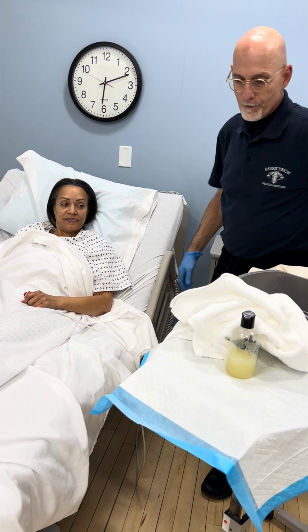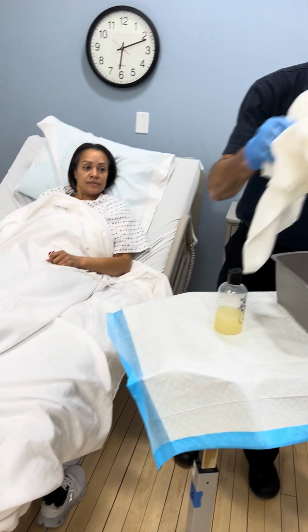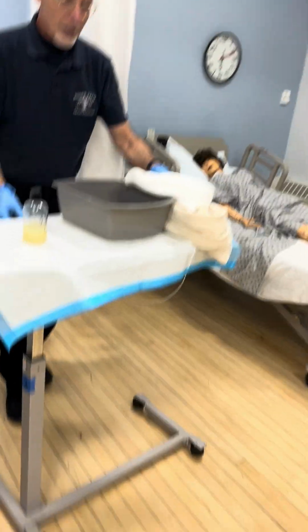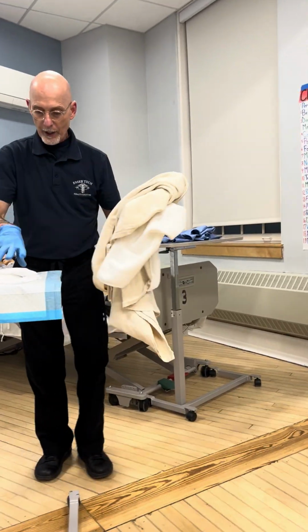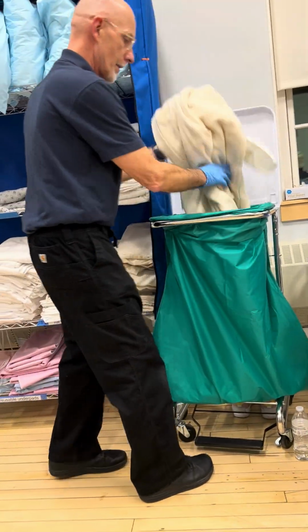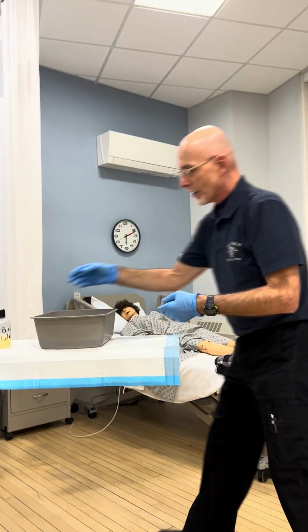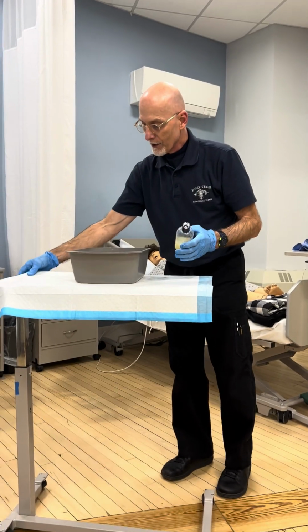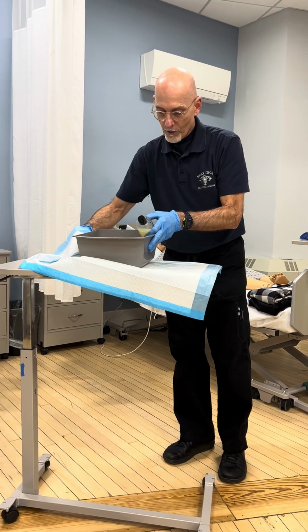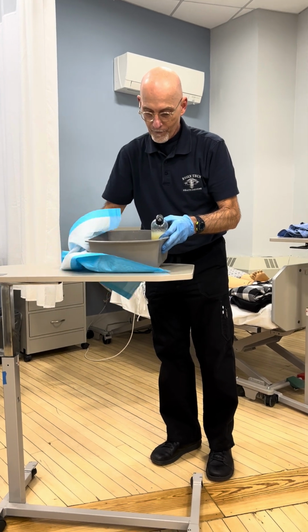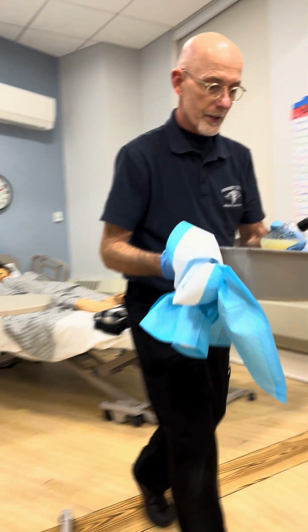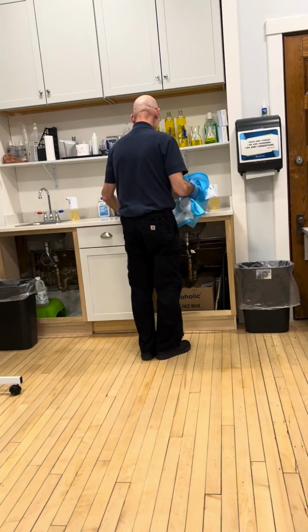There we go. And I would put my dirty linens in the dirty linen hamper here. These go into here. I will dispose of this over here by the sink. The basin is emptied out.